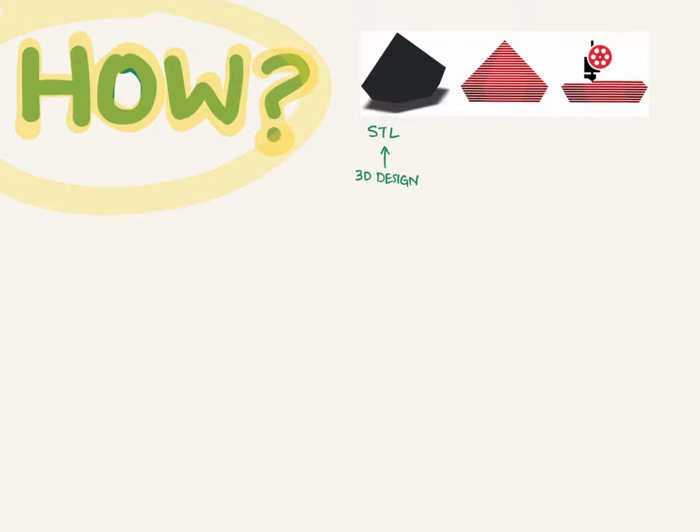Next step is to import the part into a slicing software. This software produces the layer by layer understanding of the 3D part. Depending on how finely we slice the 3D design, that defines how smooth will be our 3D printed part. Also, a finely sliced 3D part takes relatively much longer time to print.